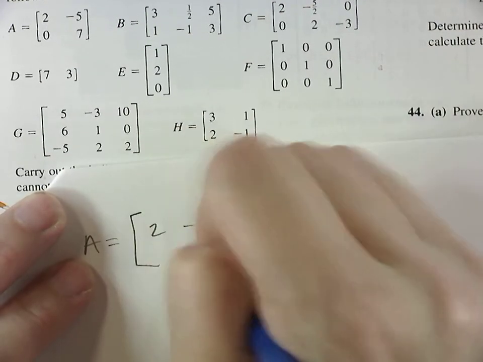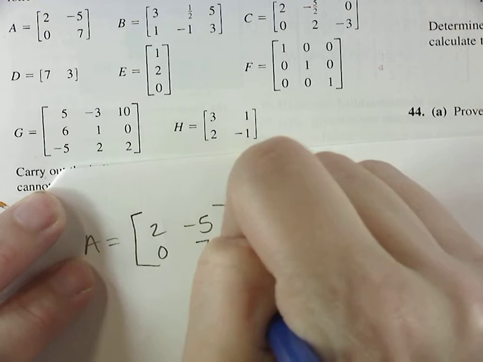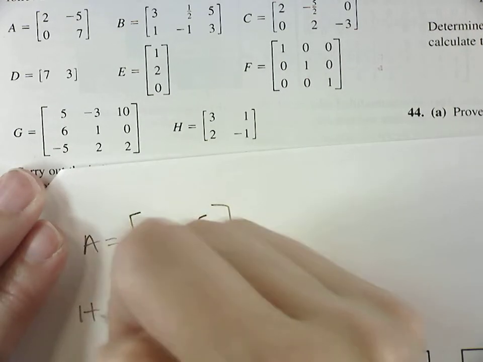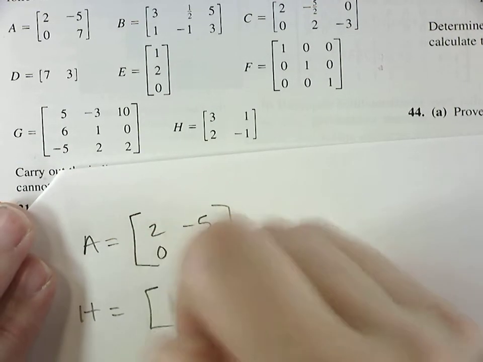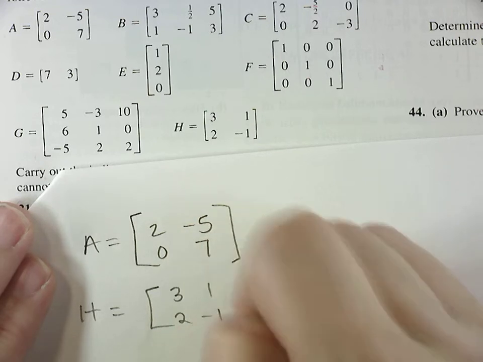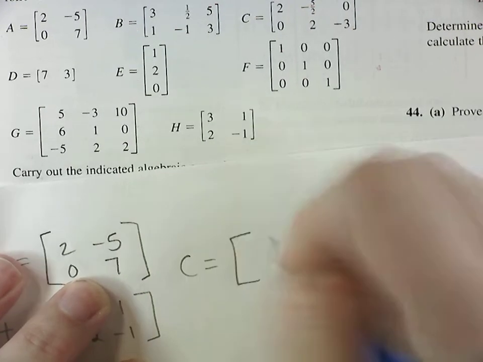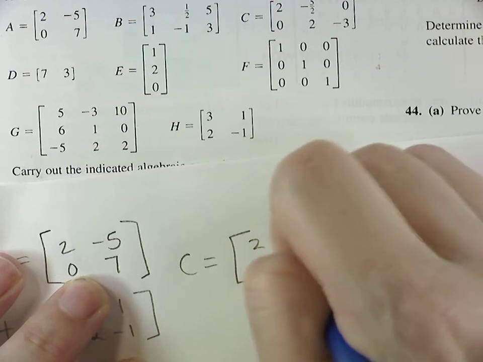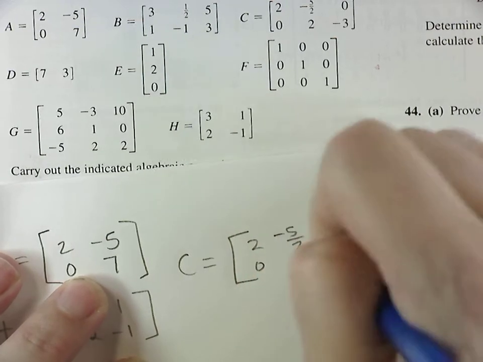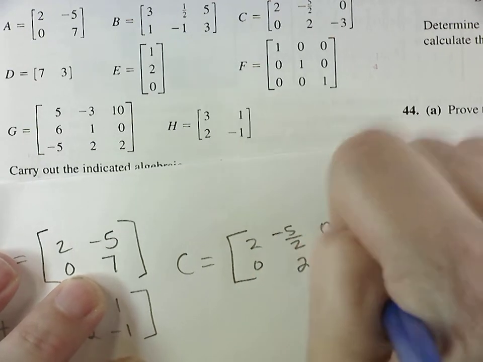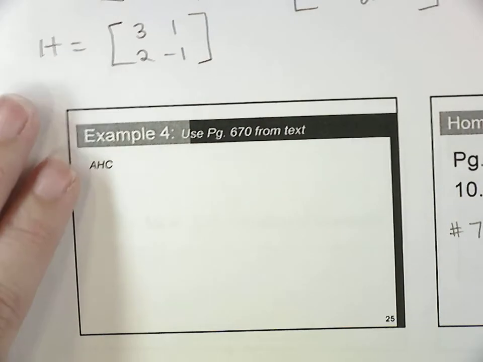Your A matrix is 2, -5, 0, 7. Your H matrix is 3, 1, 2, -1. And your C matrix is 2, 0, -5/2, 2, 0, -3.